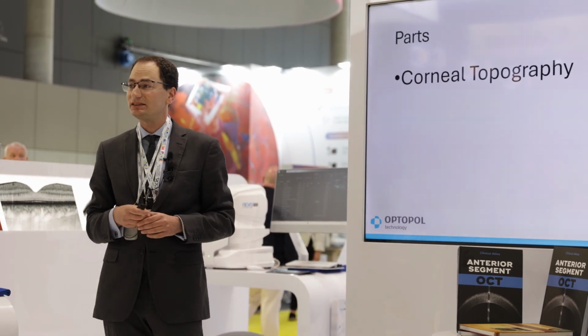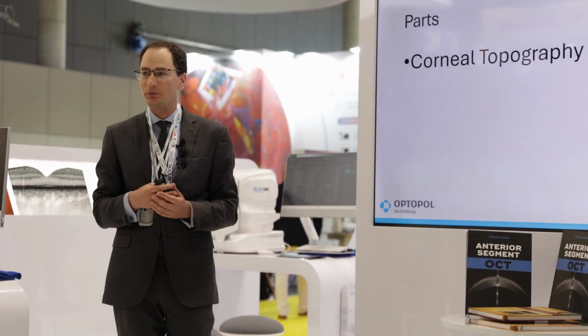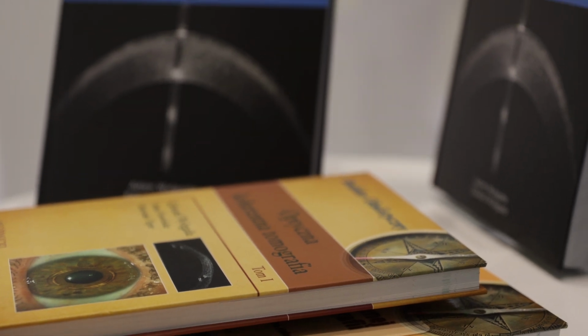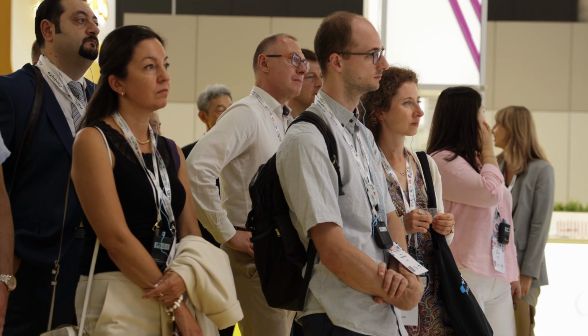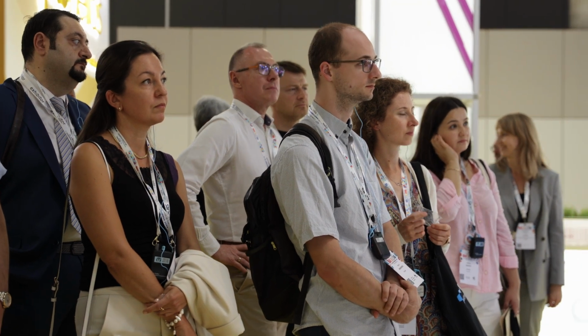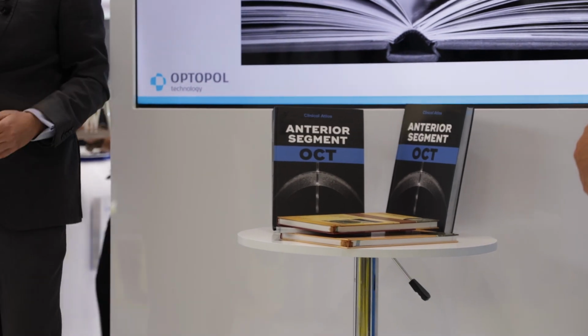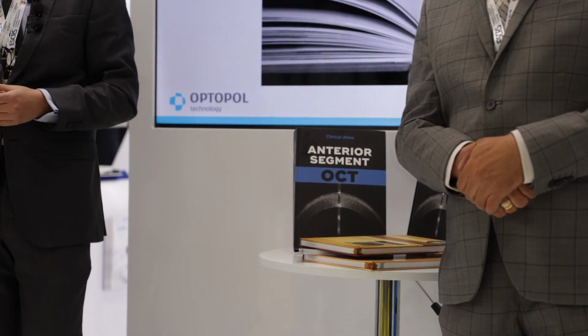So the book is divided into 5 parts. I wanted to start with the corneal topography, so very basics. And there is a lot of text, but I tried to make it as approachable as possible. Because I believe this was the biggest failure of our previous book, that we didn't have enough information about the corneal topography and all the indices that are within the machine.